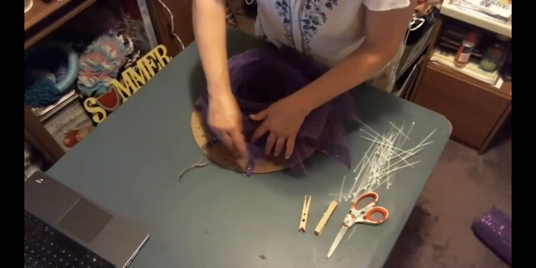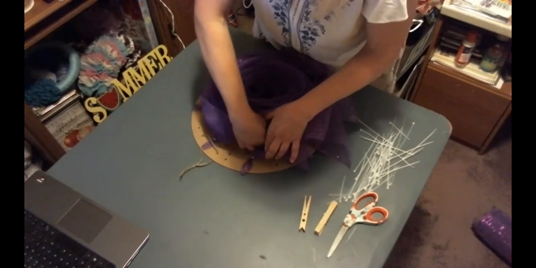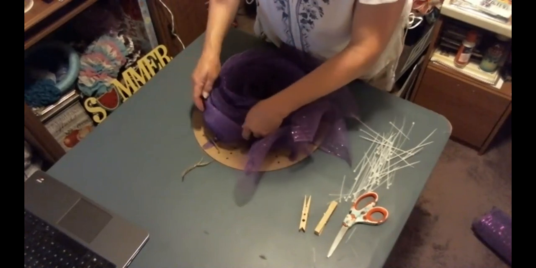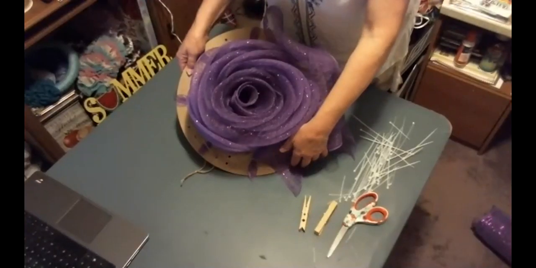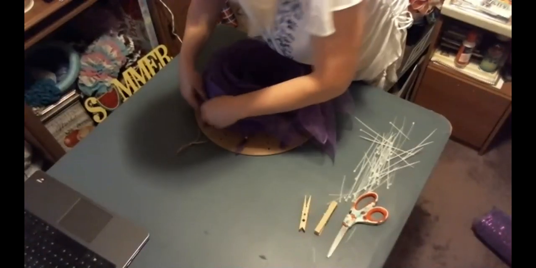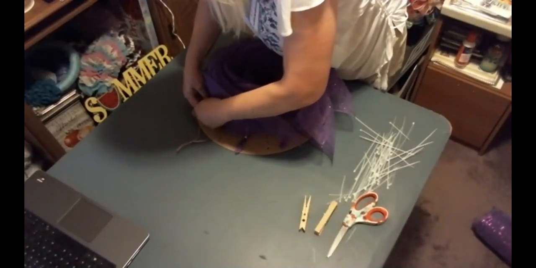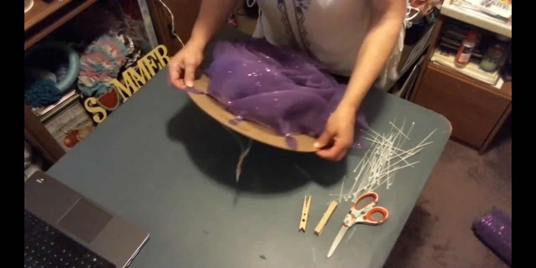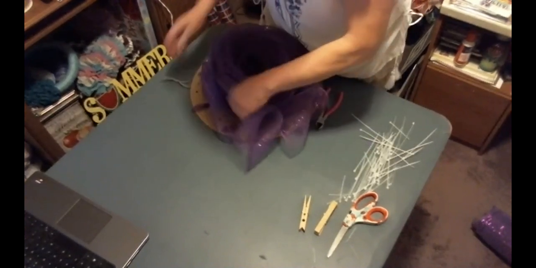As you're wrapping it, take your little end and just tuck it under. See how it's not popping out now? Just tuck that little tiny point underneath. Mesh likes to stick, so it's just going to grab it and hold it.